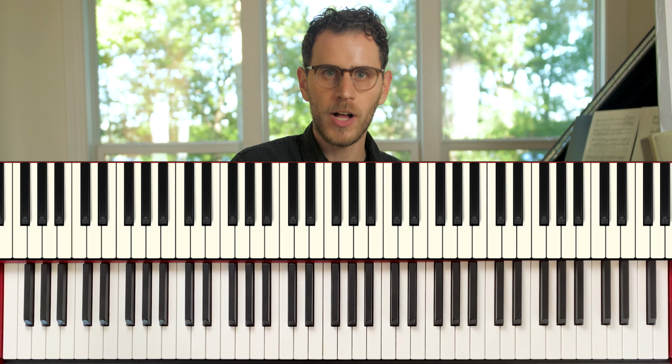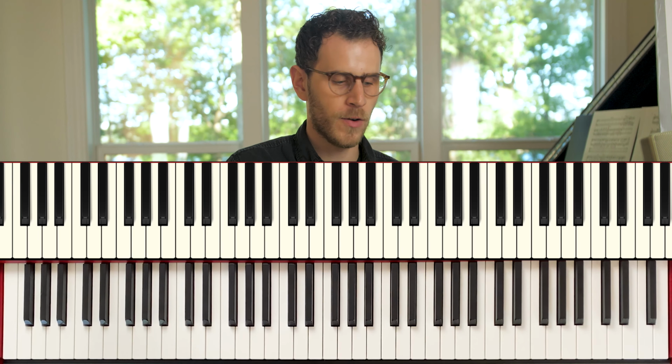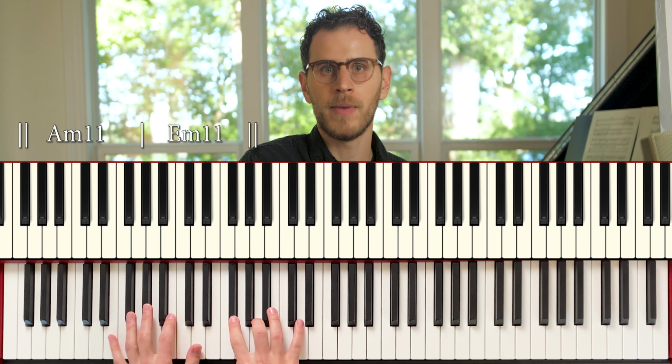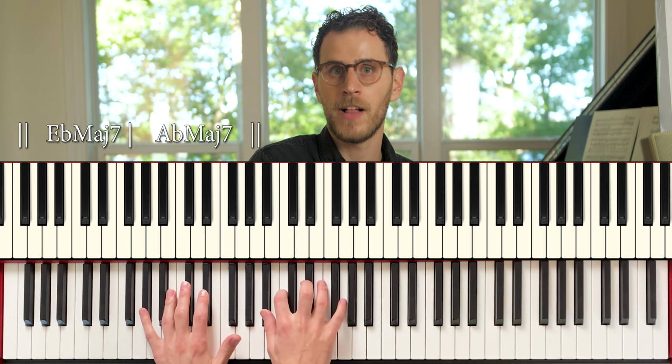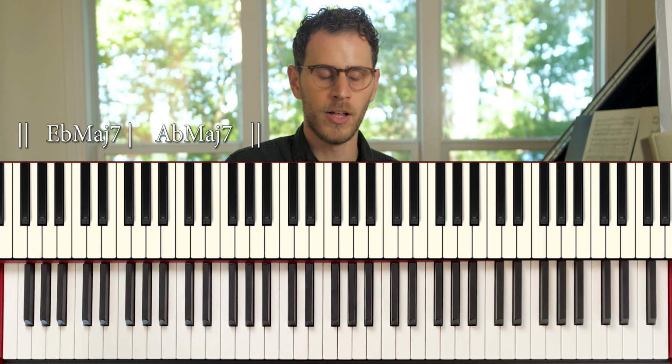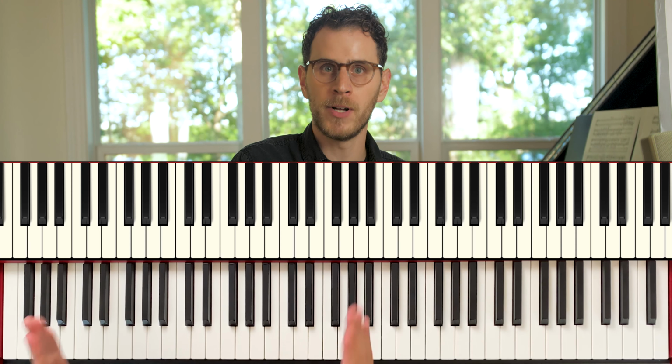What I call a harmonic cell is actually as small as a grouping of 2 chords. So for example, A minor to E minor, that's a harmonic cell. E flat major to A flat major, also a harmonic cell. What we're doing is breaking down progressions into their smallest building blocks.